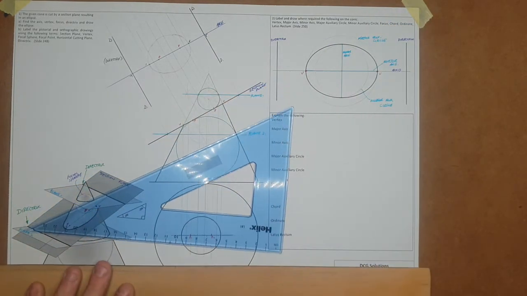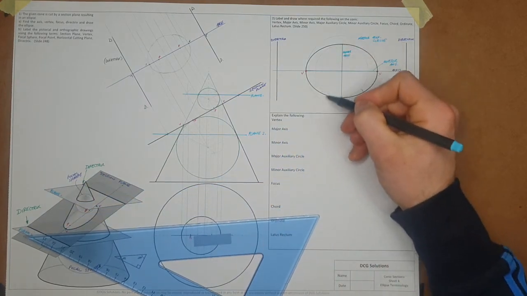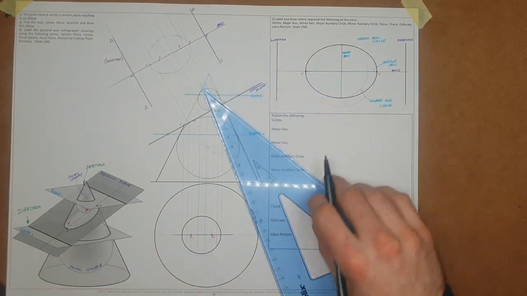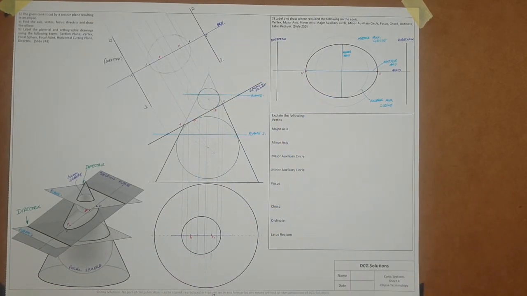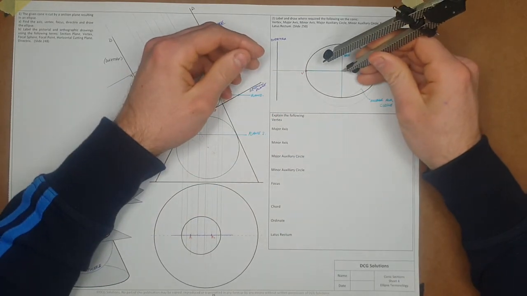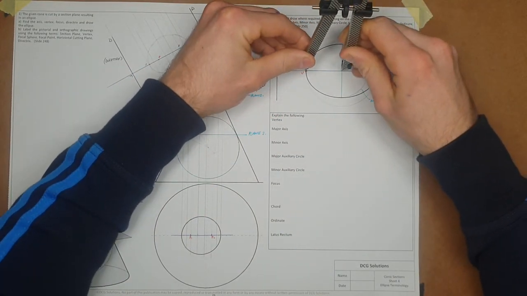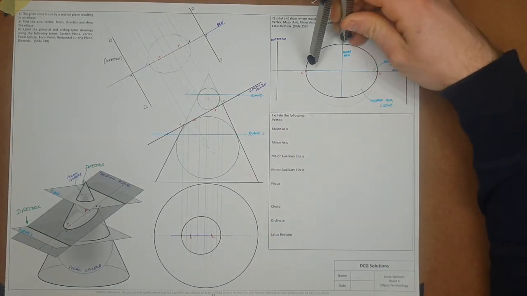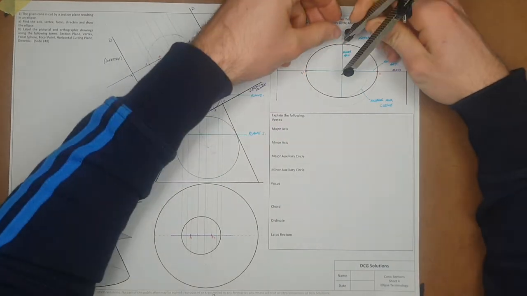So the axis is the line, and then the circle is obviously the circle that is the diameter of that line. The focal points have always been found by taking half the major and swinging it from the top or bottom of the minor, any point which lies on the ellipse.